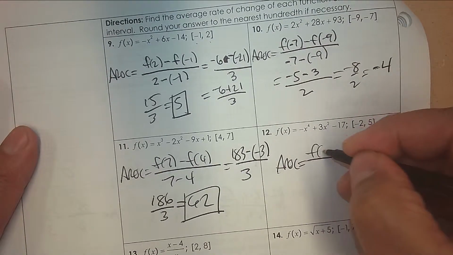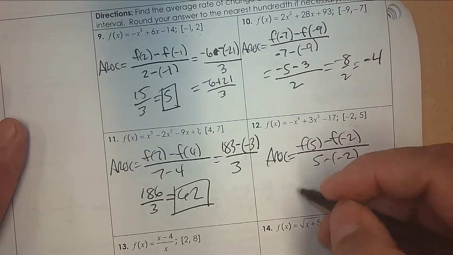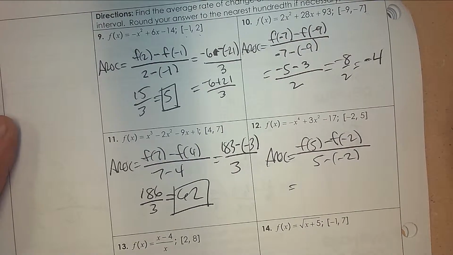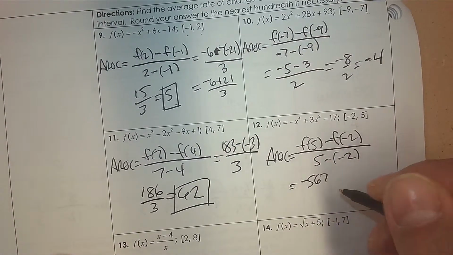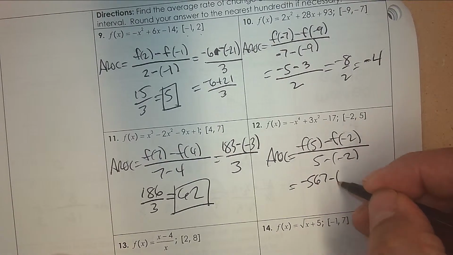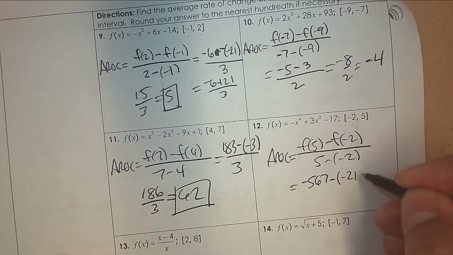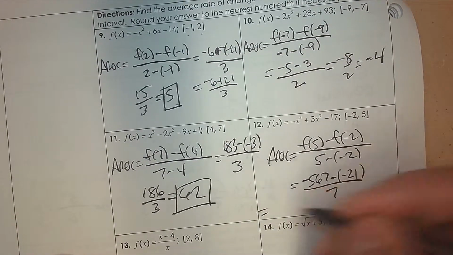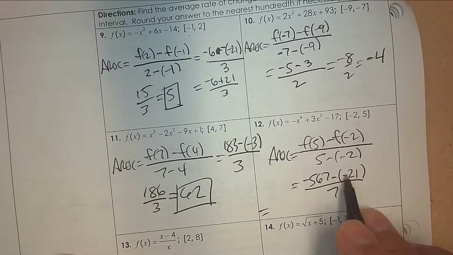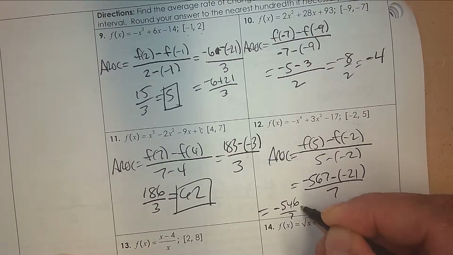So f at 5, subtract f at negative 2, and then 5 subtract negative 2. So if I plug in 5, I get the answer negative 567. If I plug in negative 2, I get the answer negative 21. And then when you subtract a negative, you're adding, so it's 7. So combine these together, subtract the negative again, you get negative 546 divided by 7, and that answer is negative 78.